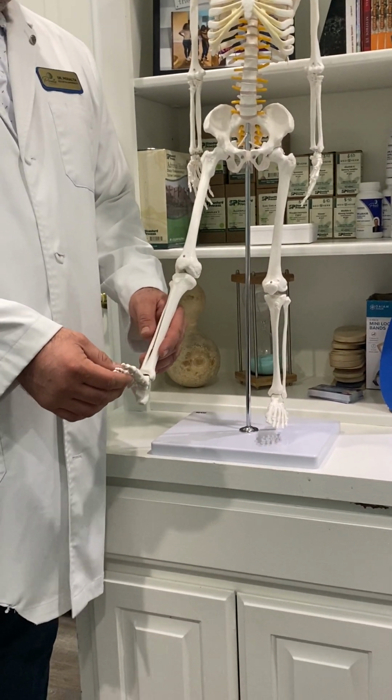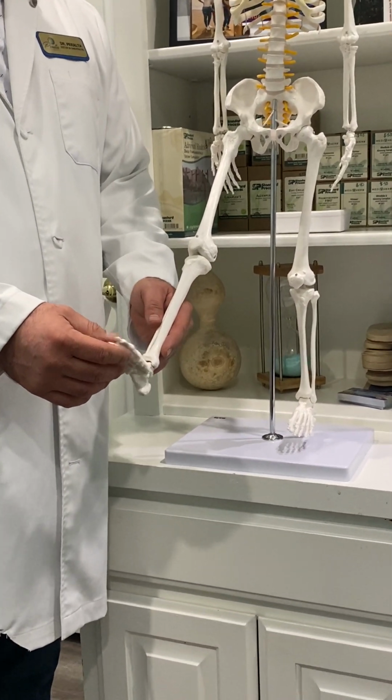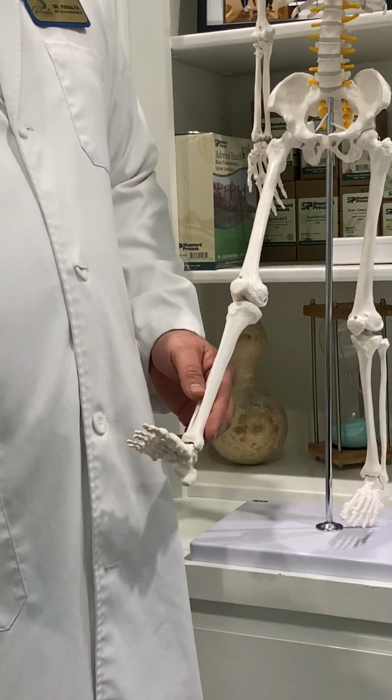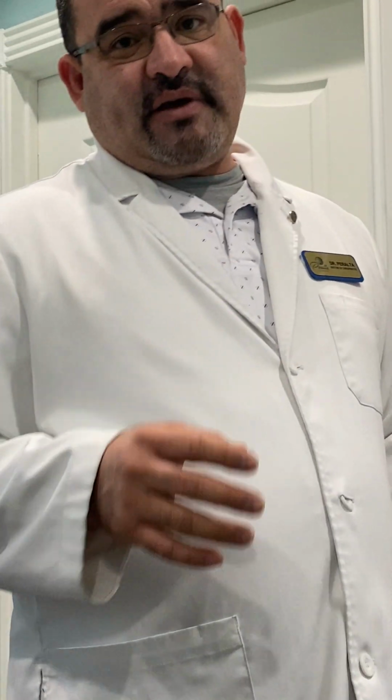This is your foot and your ankle. The foot and the ankle has three views on x-rays. A to P, anterior to posterior, lateral, sideways, and oblique. When I mean oblique, anything that has a 45-degree angle. Instead of being here, we do 45. So your ankle and your foot are going to have three views.